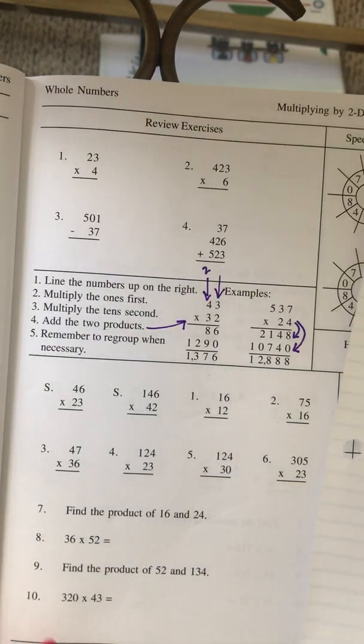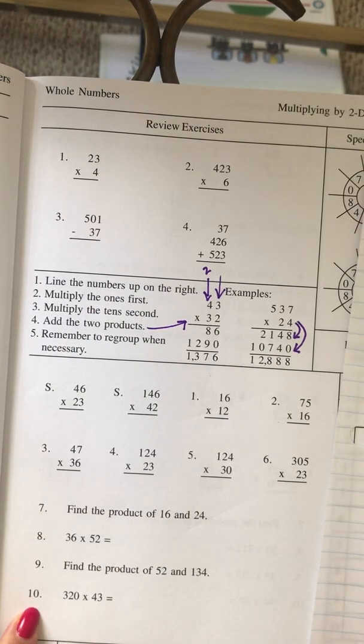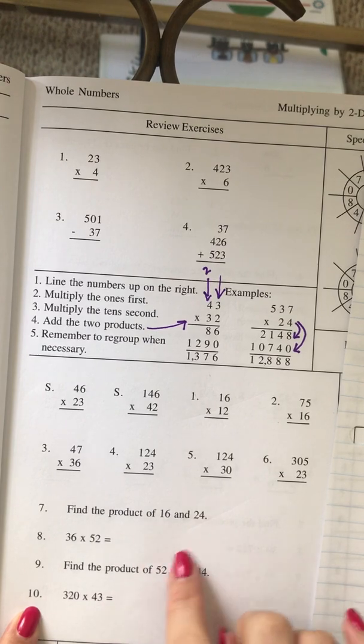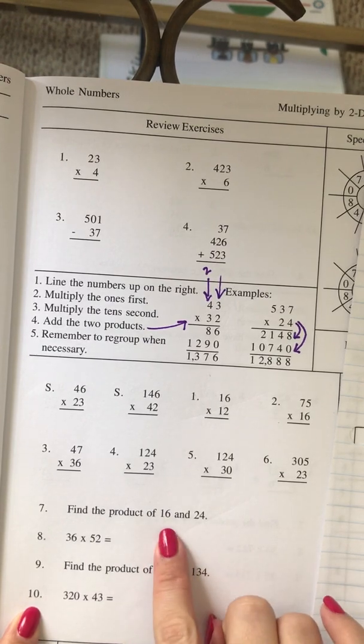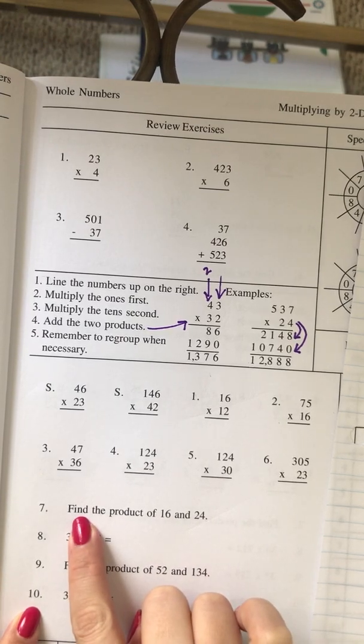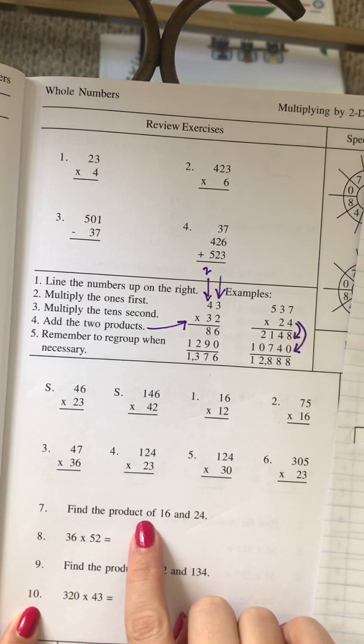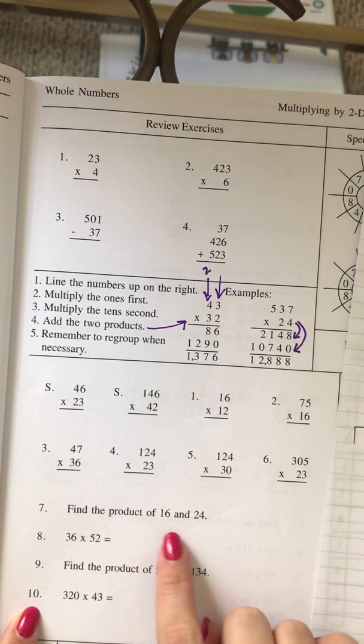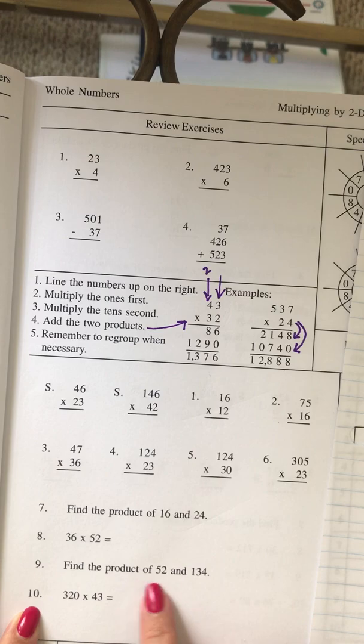Remember that when you're doing numbers 7 through 10, your numbers are not lined up for you. So remember to keep your numbers lined up to the right. Also remember that product just means the answer to a multiplication problem. So you're going to be multiplying these digits here and here.